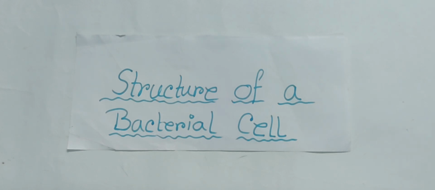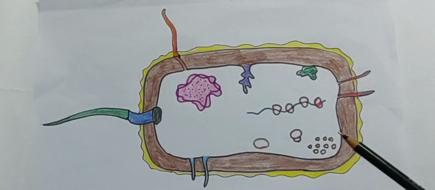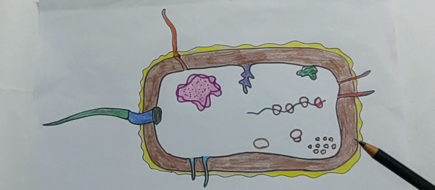Today our discussion topic is the structure of a bacterial cell. Bacteria come under the group Monera. The Monera group is characterized by prokaryotic, unicellular organisms. So bacteria is a prokaryotic cell and it's unicellular. Today we are going to study the structure of a prokaryotic cell.